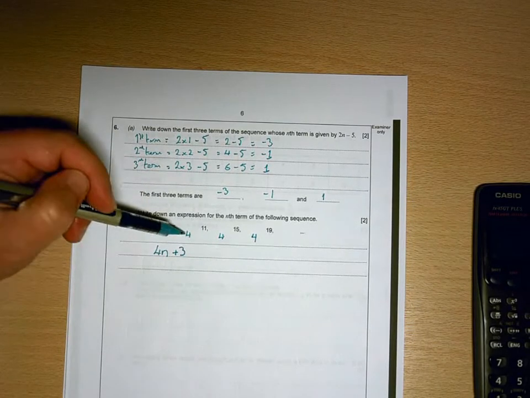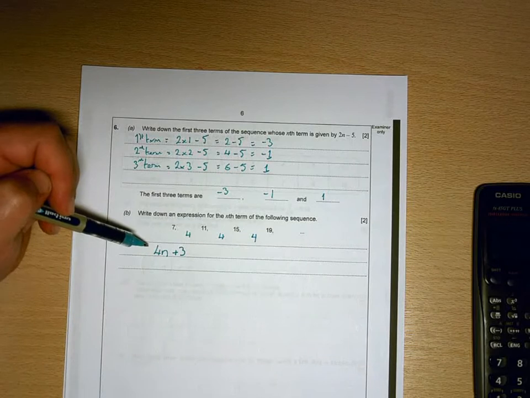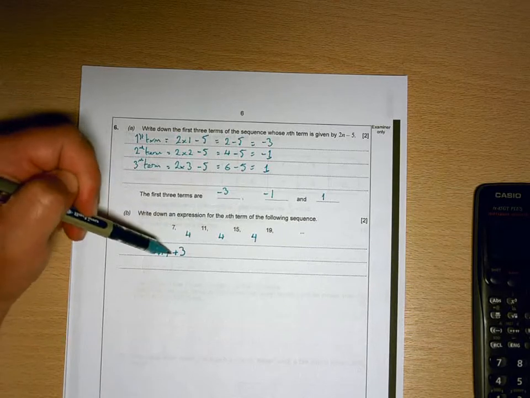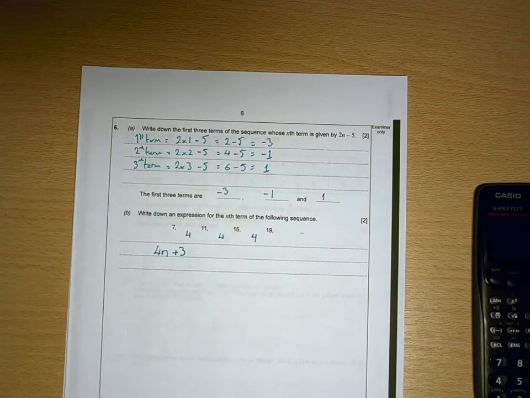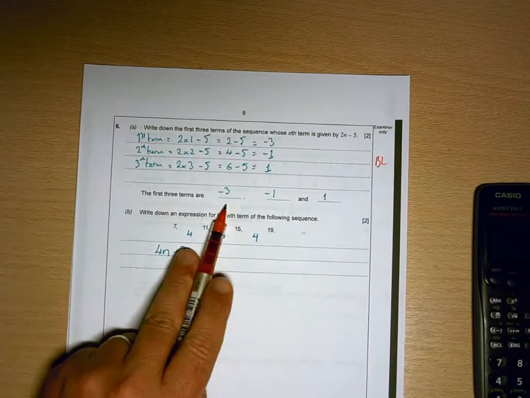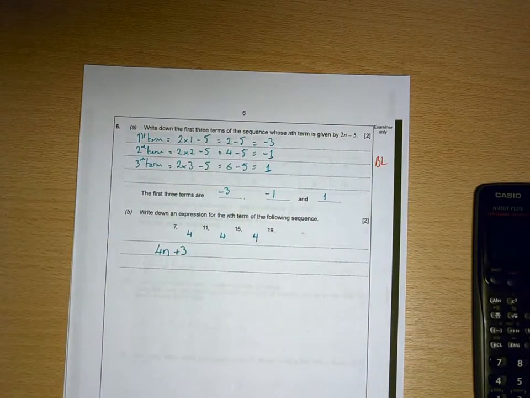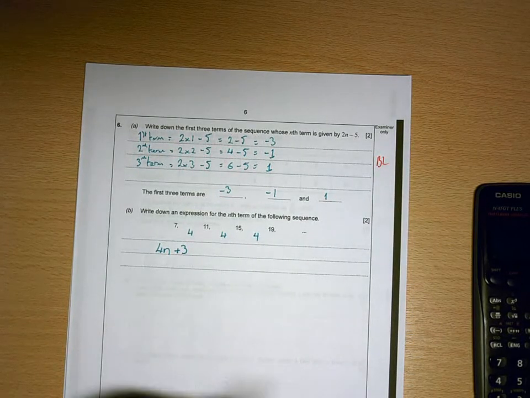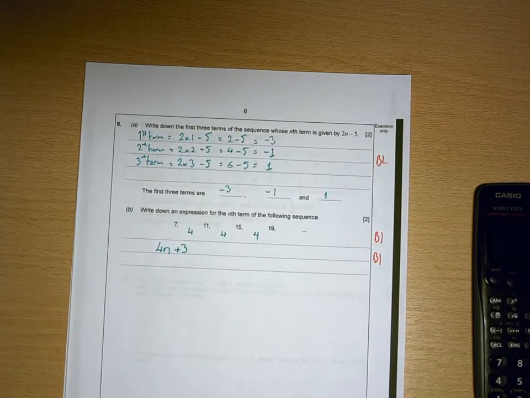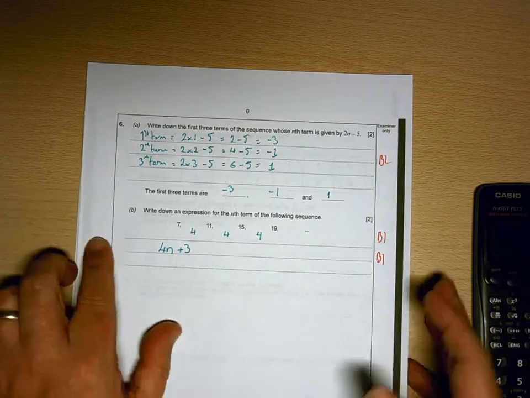So the nth term rule is 4n because the difference is 4, and then what do you have to do to 4 to make the first term? And the answer is add 3. Marks for that one: 2 marks for them all right, 1 mark for any correct part, 1 mark for the 4n, 1 mark for the plus 3.